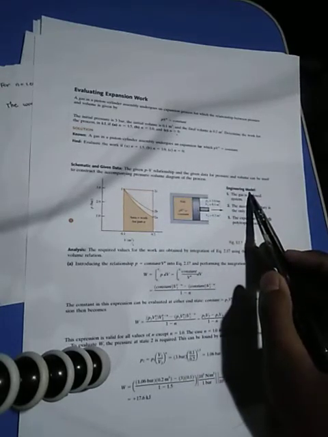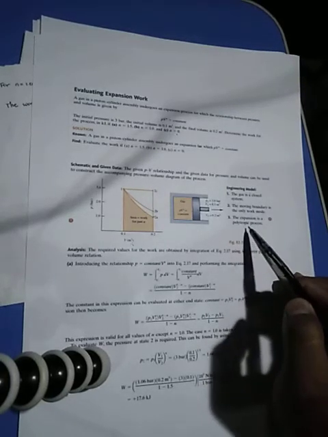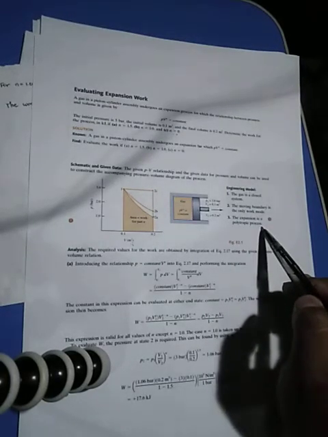For the engineering model, the first is the gas is a closed system. So tandaan natin, note that the gas is a closed system. For number 2 naman, the moving boundary is the only work mode. For number 3 naman, the expansion is a polytropic process. Yung kanina na sinabi ko sa inyo na quasi-static condition, another term of that is polytropic process. Pag sinabi mong polytropic process, the relationship between the pressure and volume is constant.